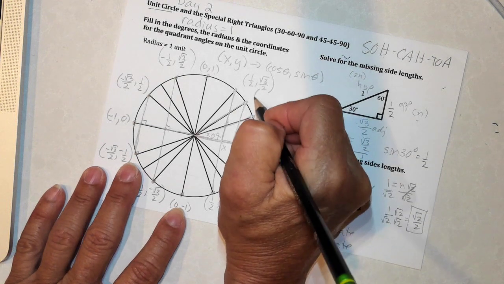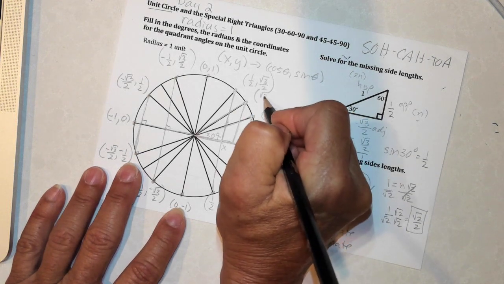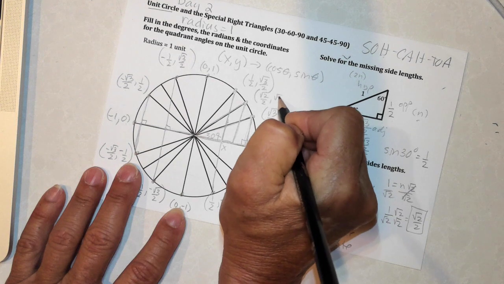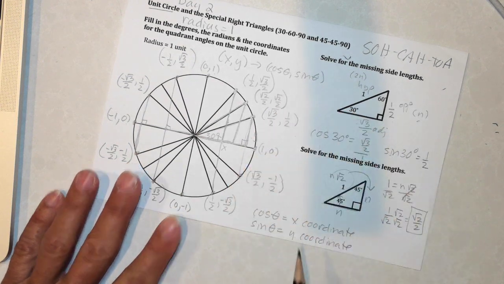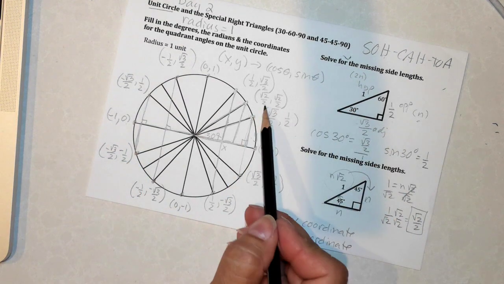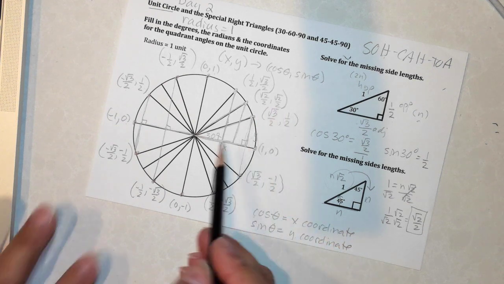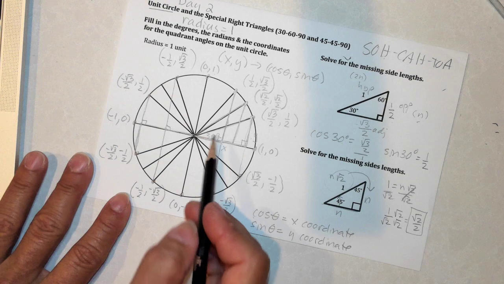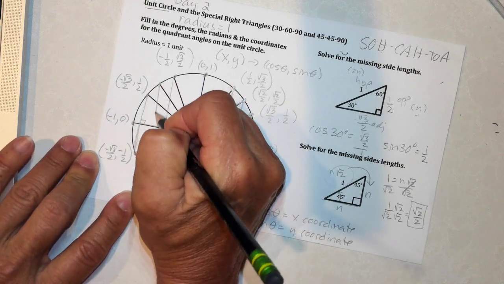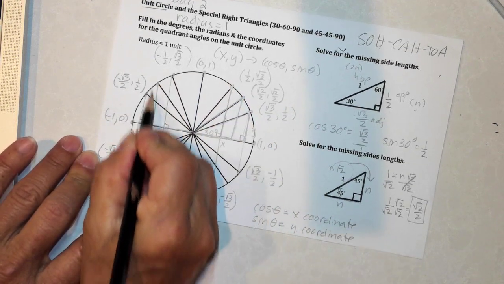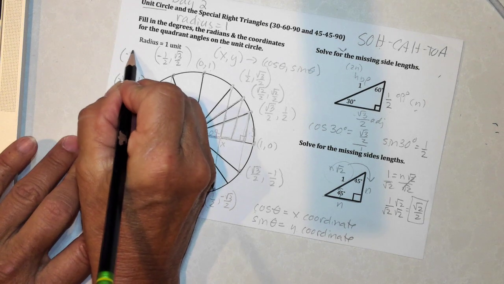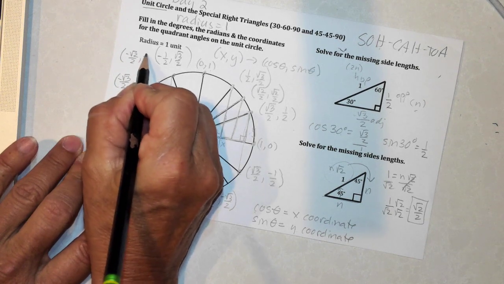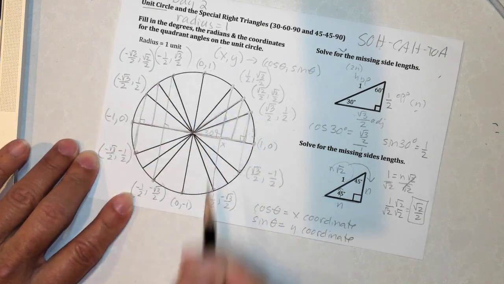So all of my middle marks in every quadrant are going to have these coordinates, √2 over 2 for both the cosine, which is the x, and the sine. You went over and up the same amount. So to get to that point here, I'm going back and up. So it's going to be -√2 over 2 and then a positive √2 over 2.